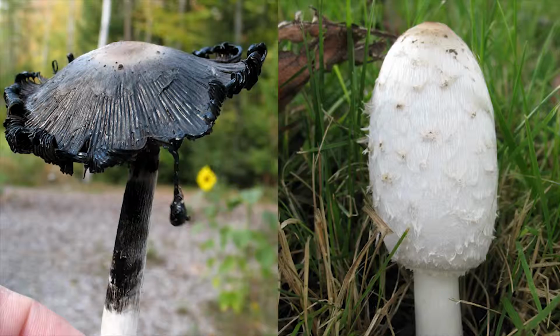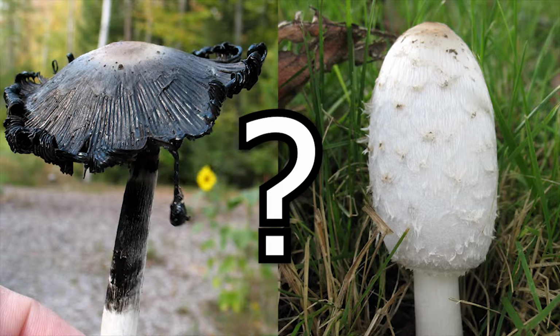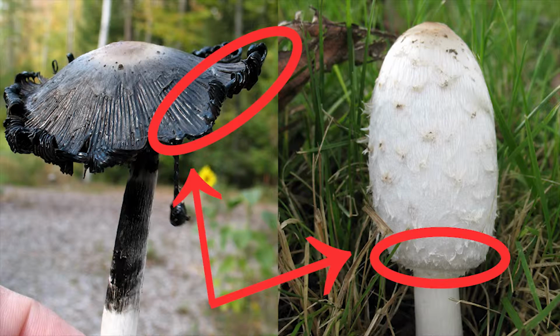In my last video about pileus shapes, we ended off with the shaggy mane mushroom. Here are two photos of the same mushroom. Besides the one on the left disintegrating into ink, what's different about them? Look closer at the rim of the cap. This is called the margin.